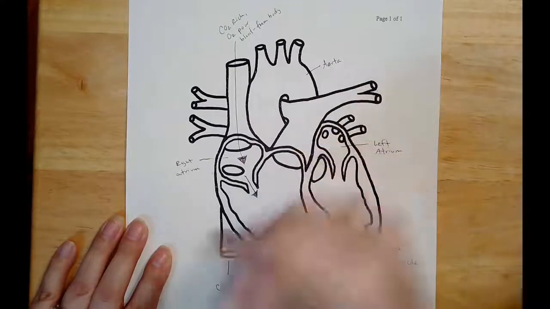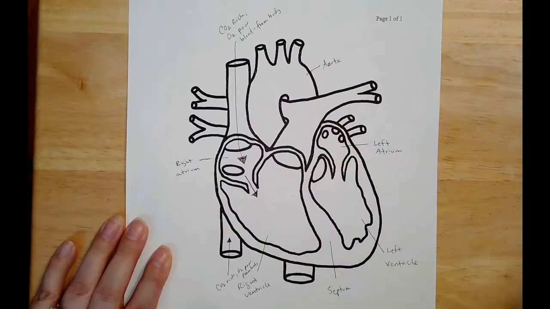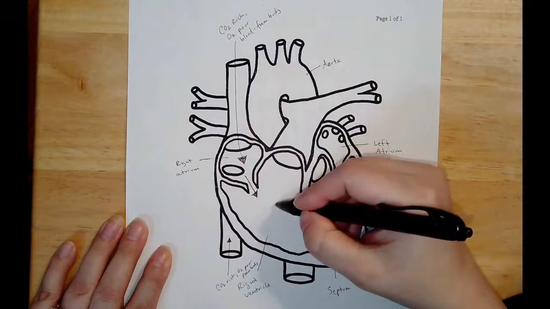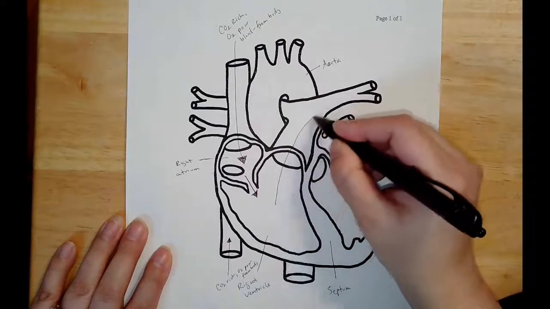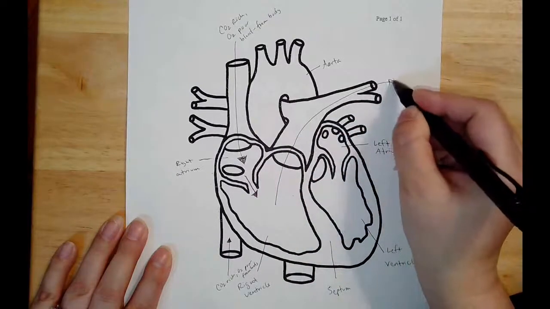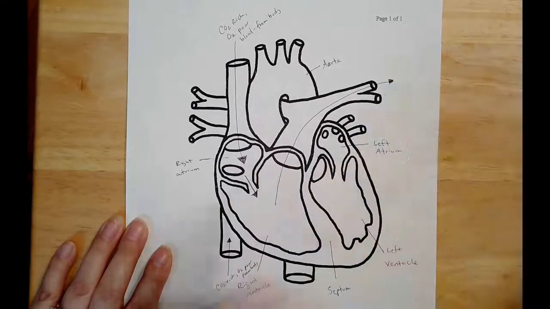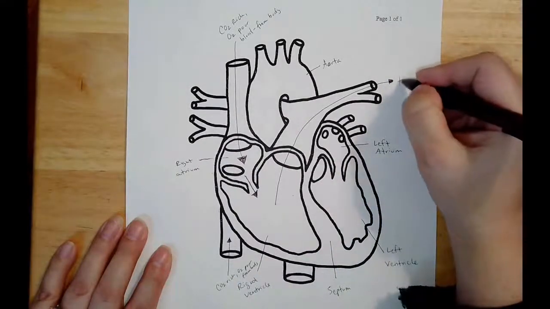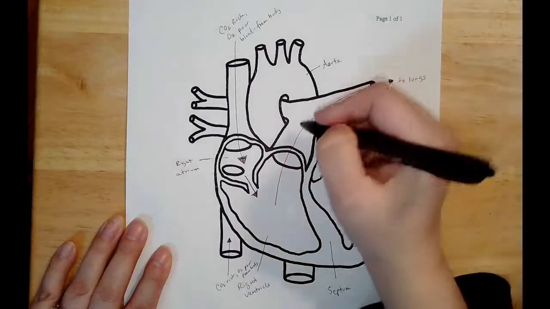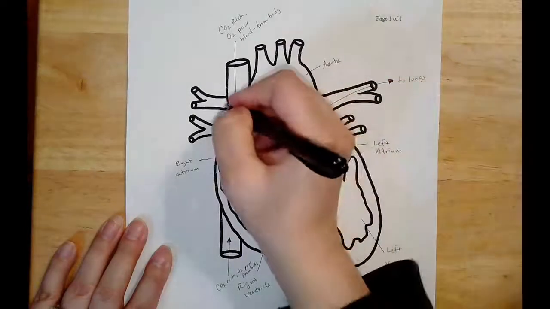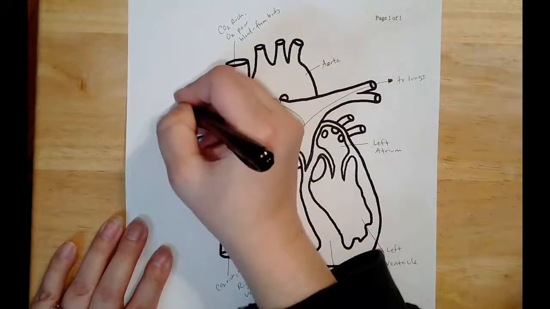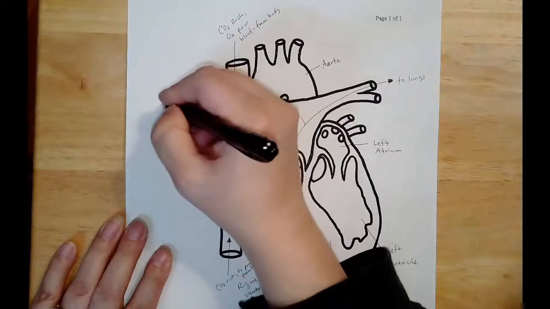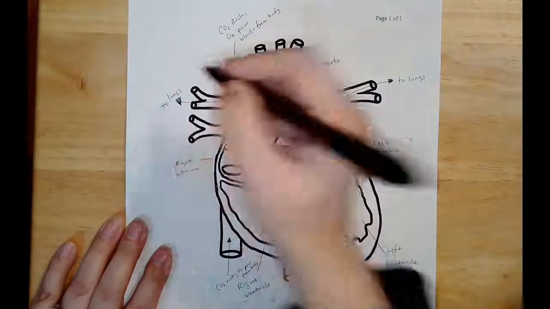And then from the right ventricle, it heads out to the lungs. So this goes to lungs. And technically it goes this way too. If you'll notice, two lungs, there's two branches here. Why do you think that is?